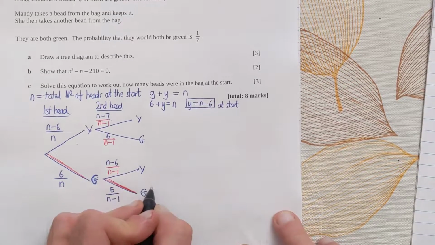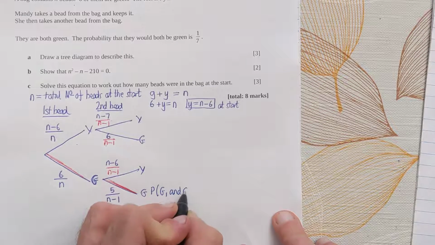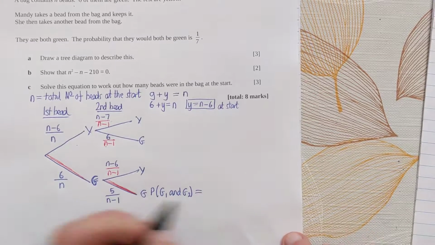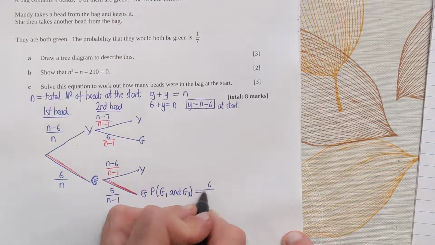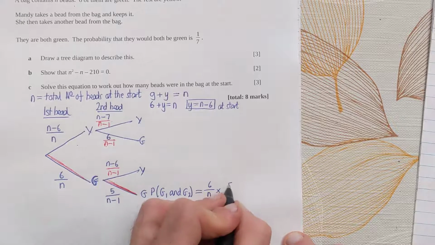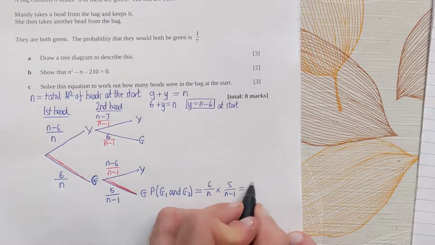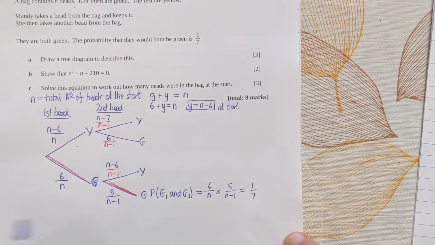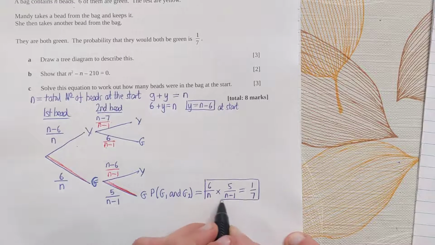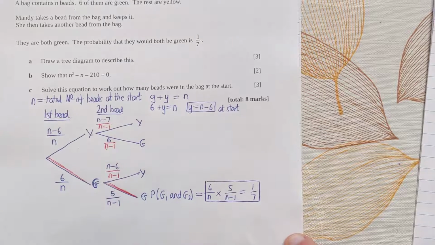And so the probability that the first one is green and the second one is also green is equal to 6 over n times 5 over n minus 1. And we know from the question that this is equal to 1/7. So this is what we will use to derive the quadratic equation that is given.